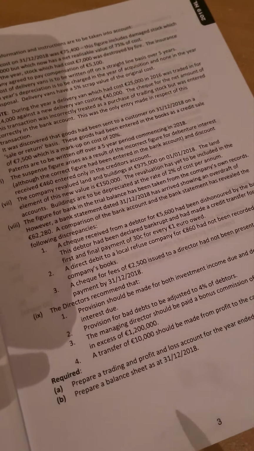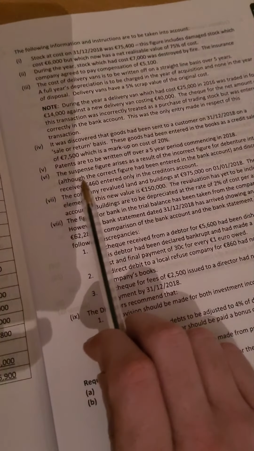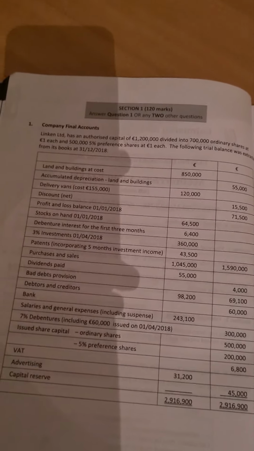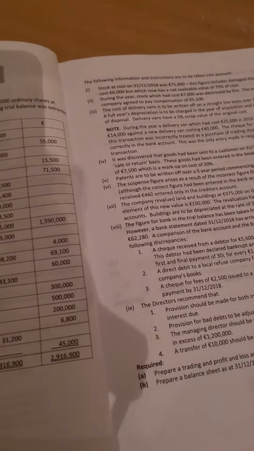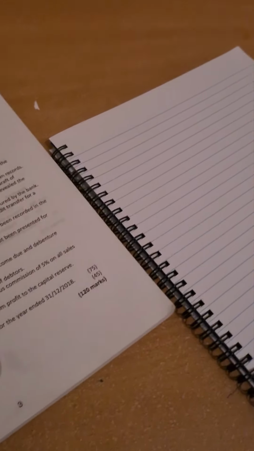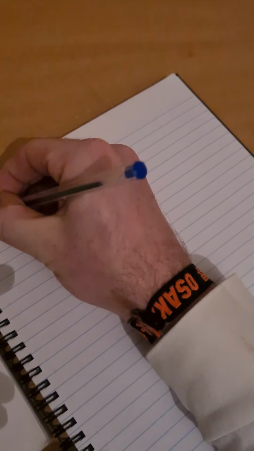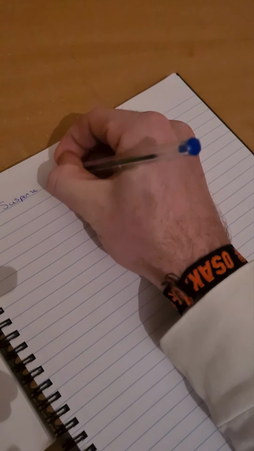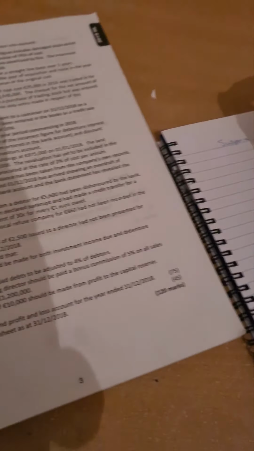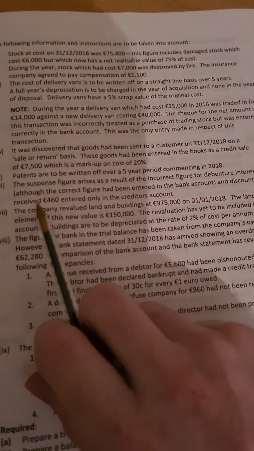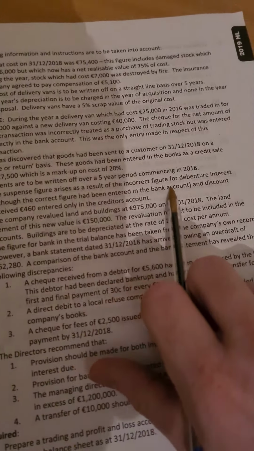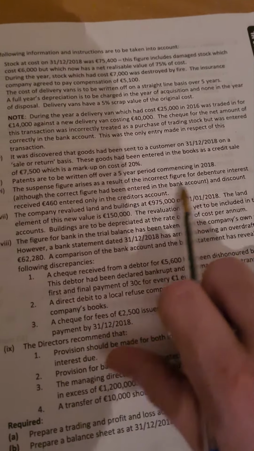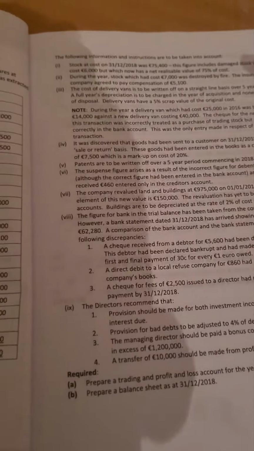So the first one I'll be doing is the suspense working, and this is from the 2019 paper, company final accounts. I think for suspense, the easiest way to do it is in a T account format. So just suspense 2019. And what are we told? The suspense figure arises as a result of the incorrect figure for debenture interest, although the correct figure had been entered in the bank account, and discount received 460 entered only in the creditor's account.